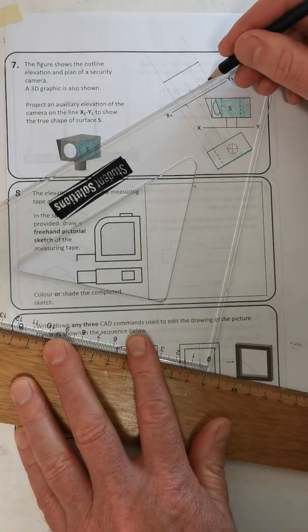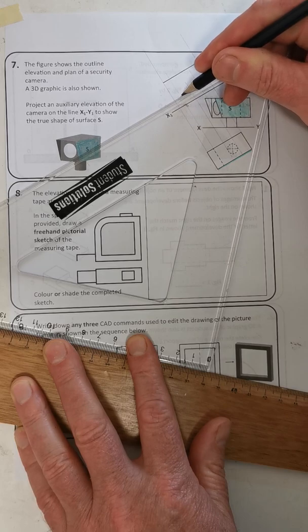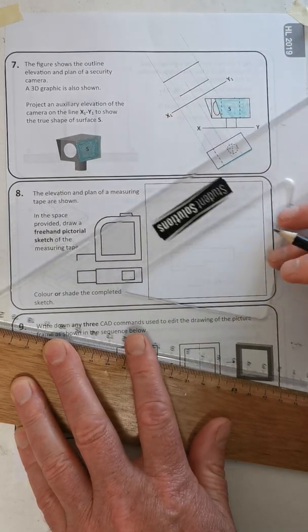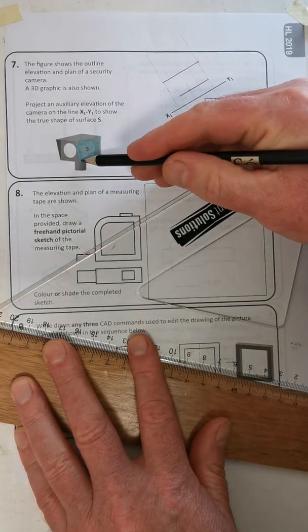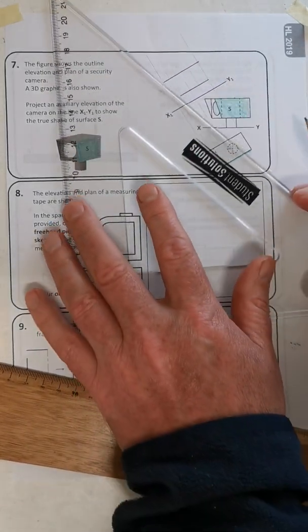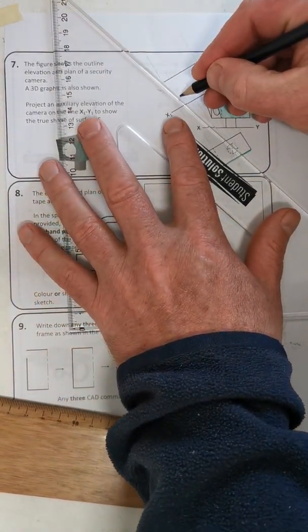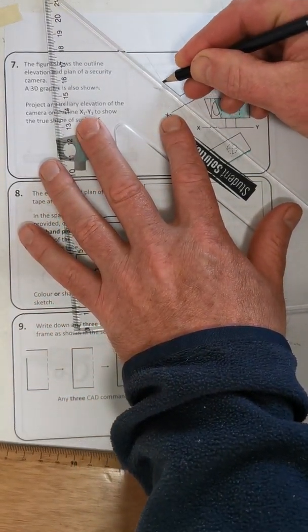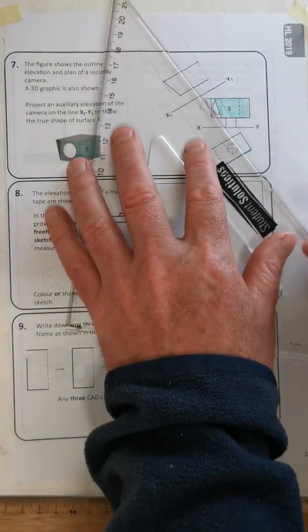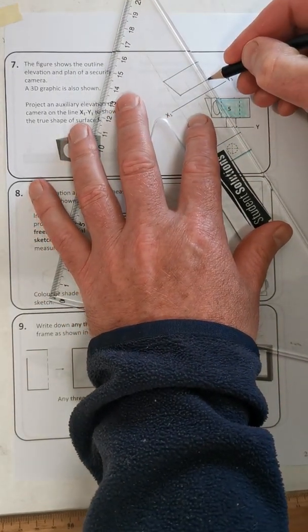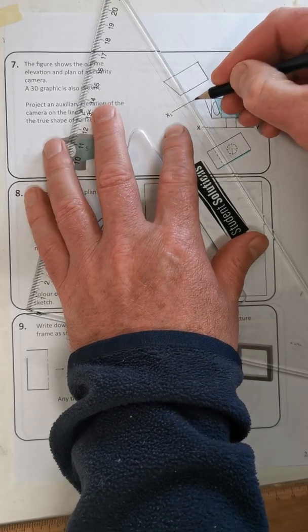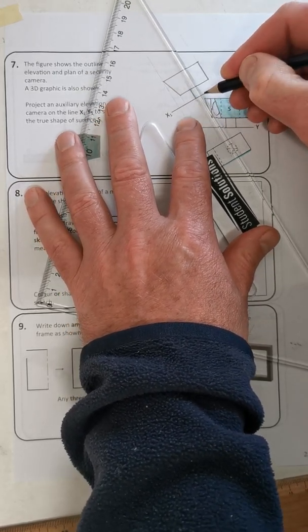Here's the bottom. And that stops here because of the slope. So I'll just heavy in the right hand end, the pole.